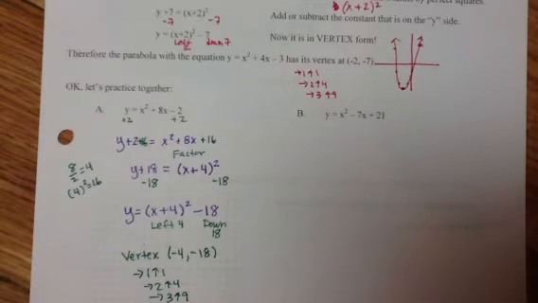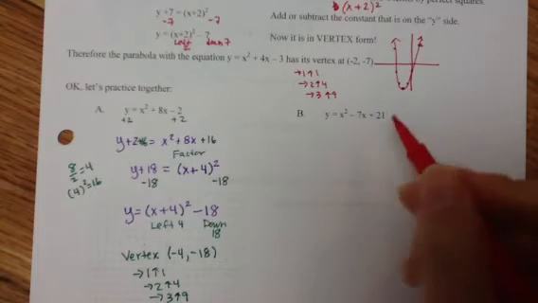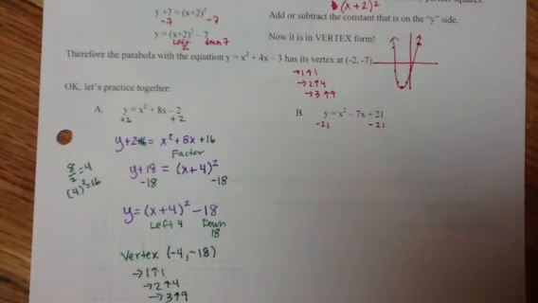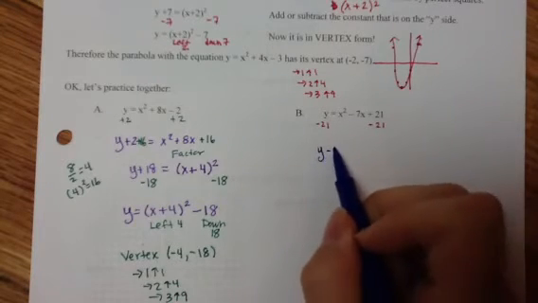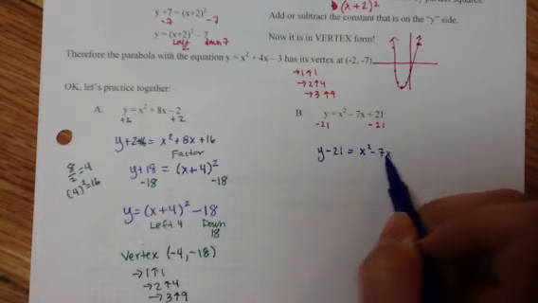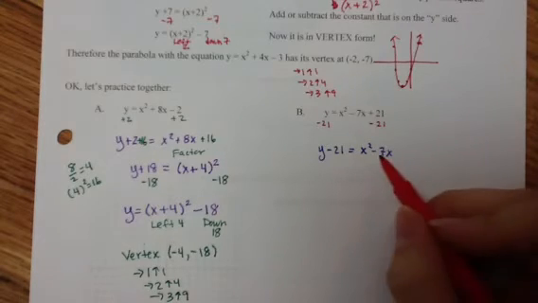We have another one on this page that we're going to look at. y equals x squared minus 7x plus 21. So we'll start again by moving that 21 over to the y side. So we get y minus 21 equals x squared minus 7x. I need to find half of b. b is negative 7.